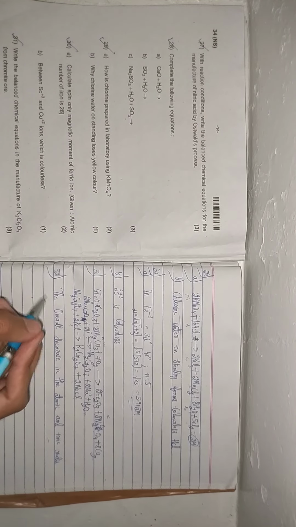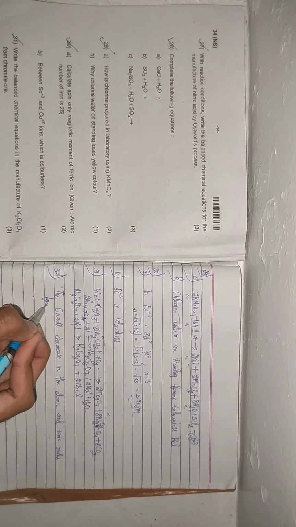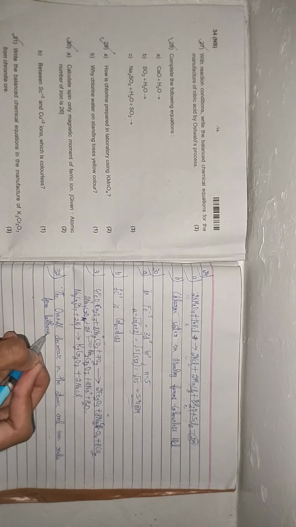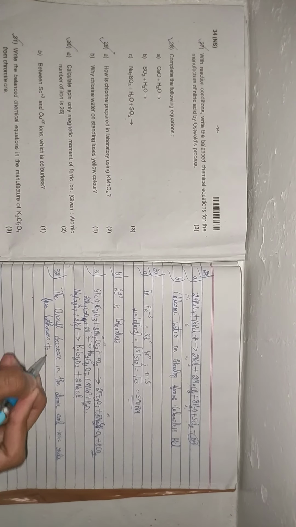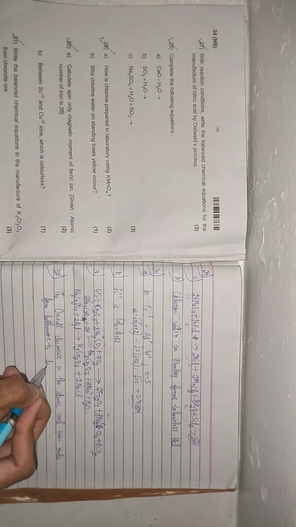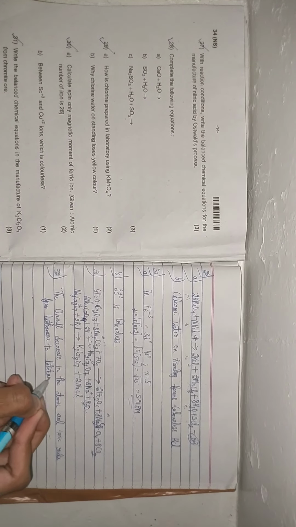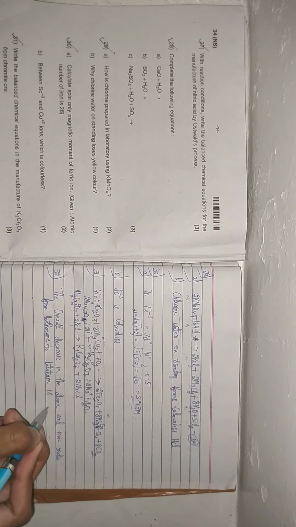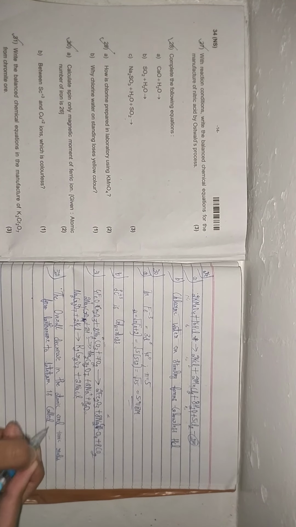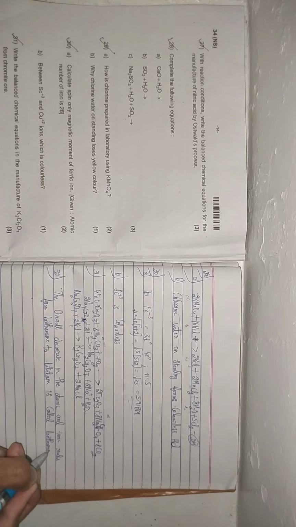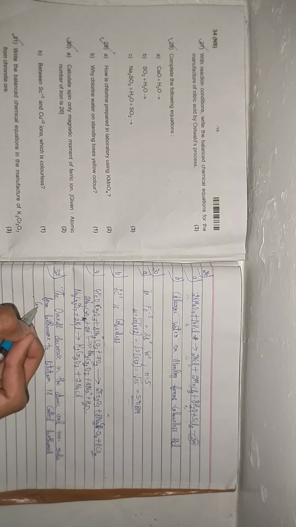from lanthanum to lutetium is called lanthanoid contraction.